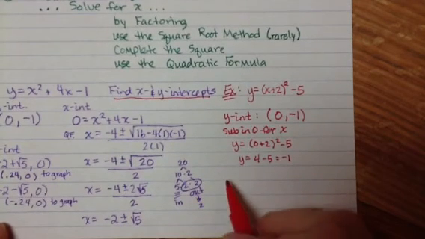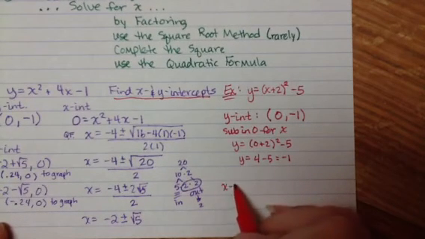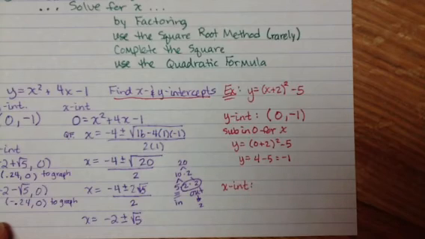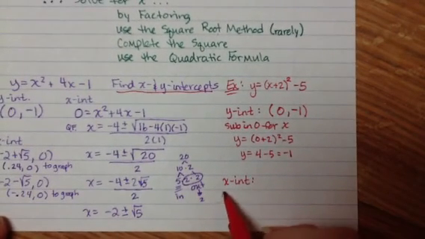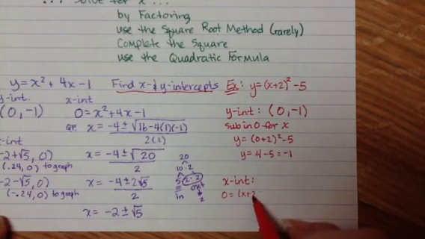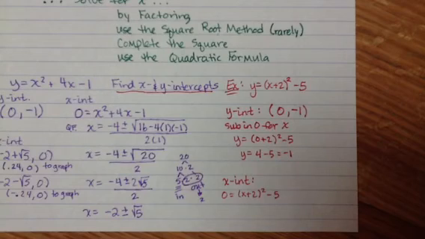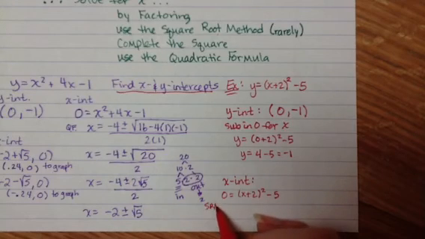For the x-intercepts, I'm going to set the equation equal to 0. So 0 equals (x plus 2) squared minus 5. Now when it's in vertex form, you do have a squared thing isolated. So I'll go ahead and use the square root method this time.